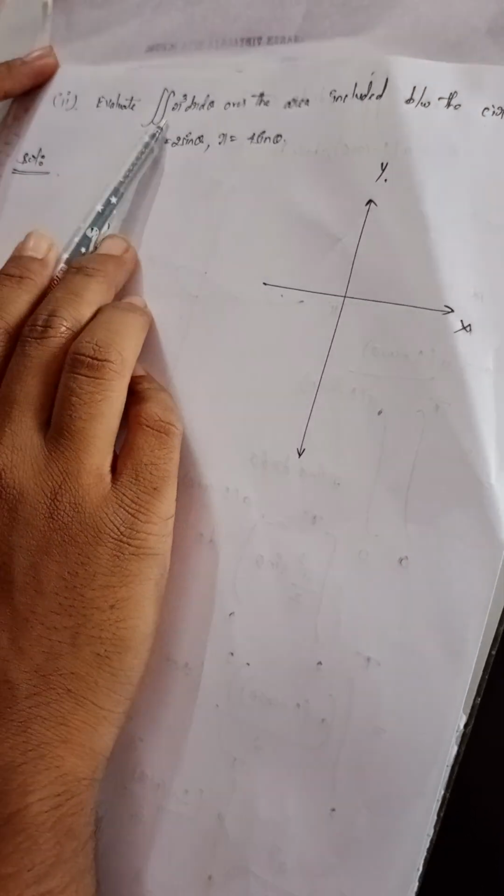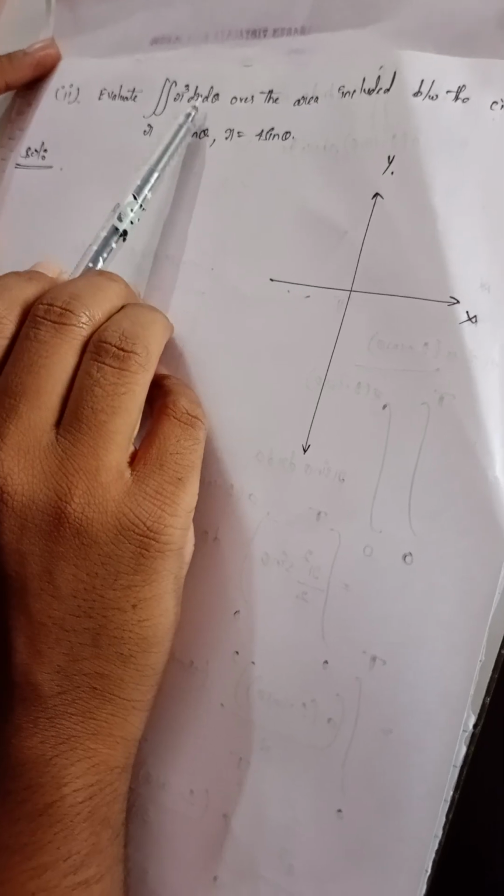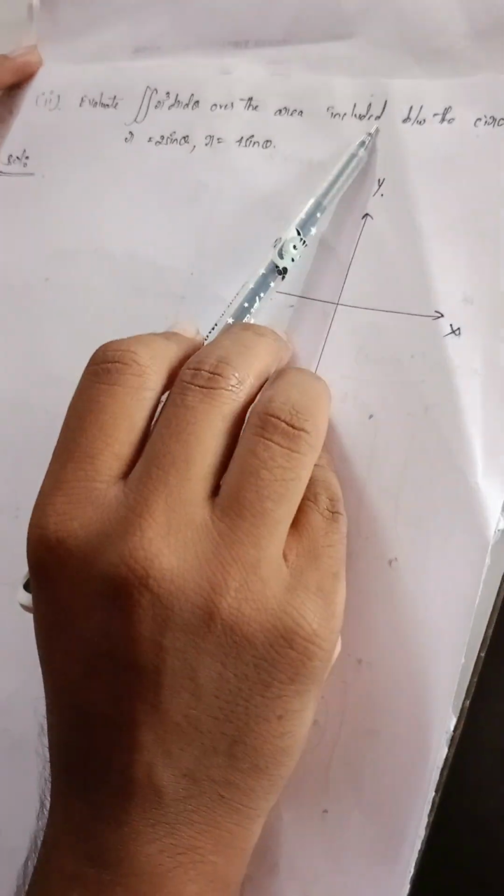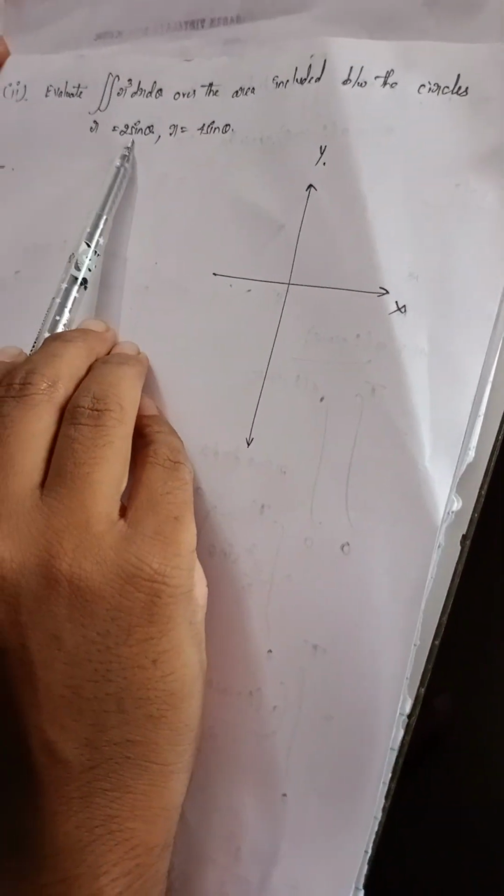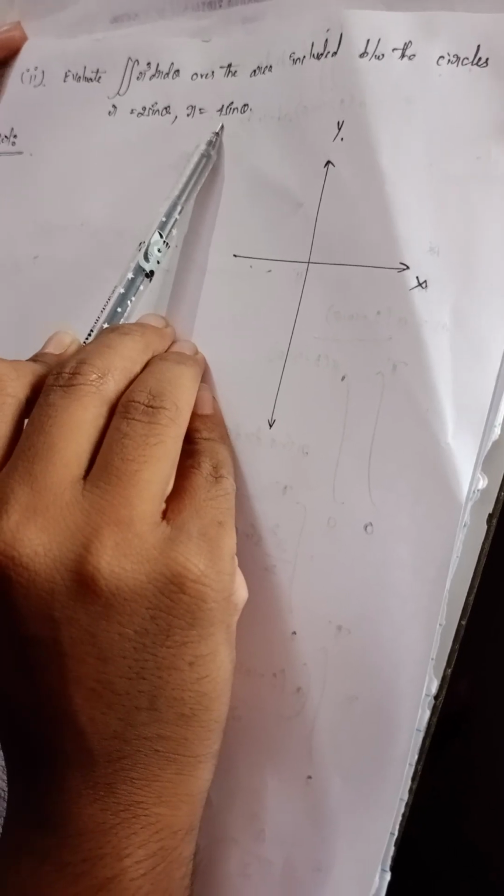And now we are going to discuss another problem. Evaluate the double integral of r cube dr d theta over the area included between the circles r = 2 sin theta and r = 4 sin theta.